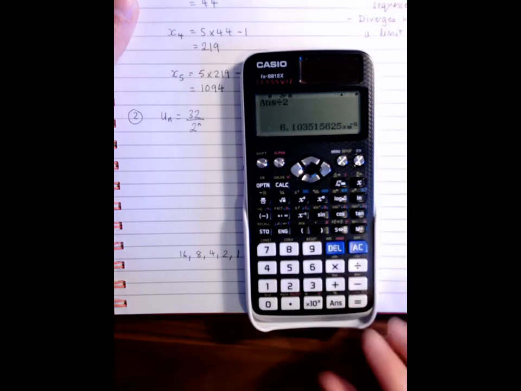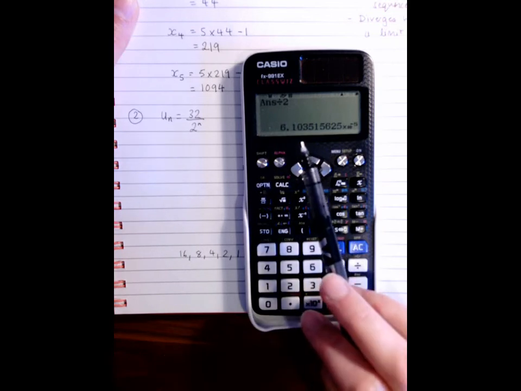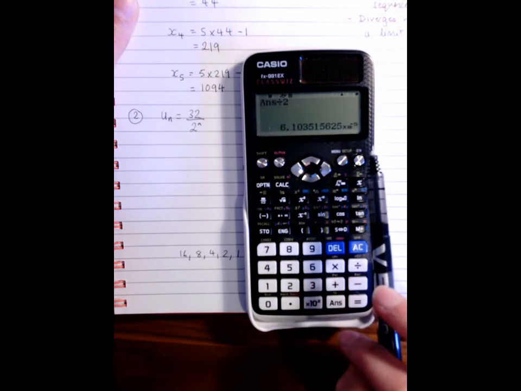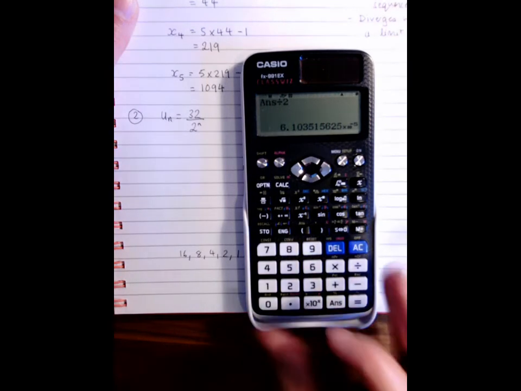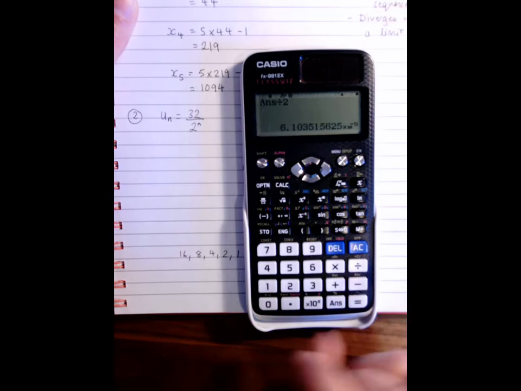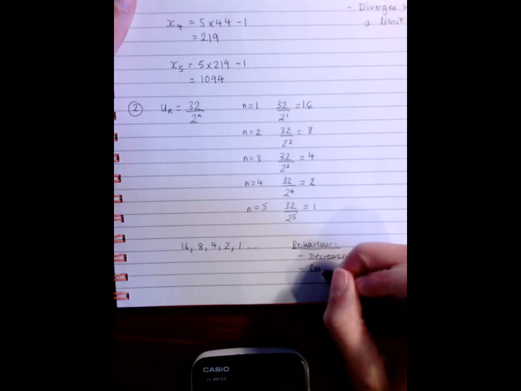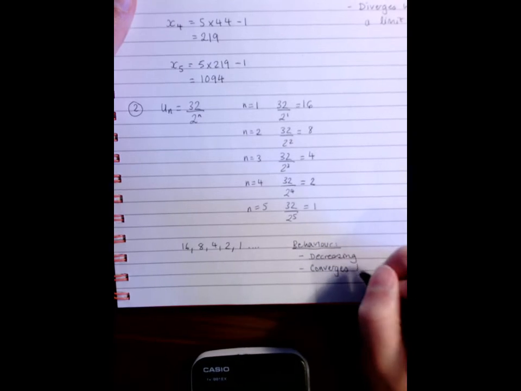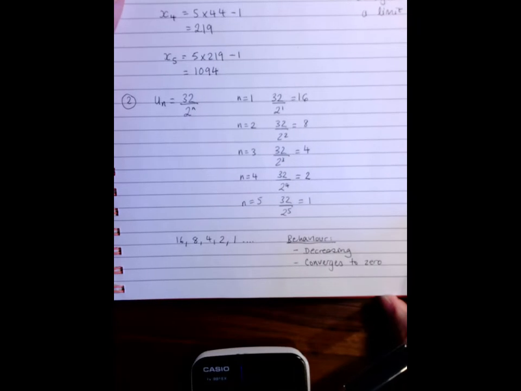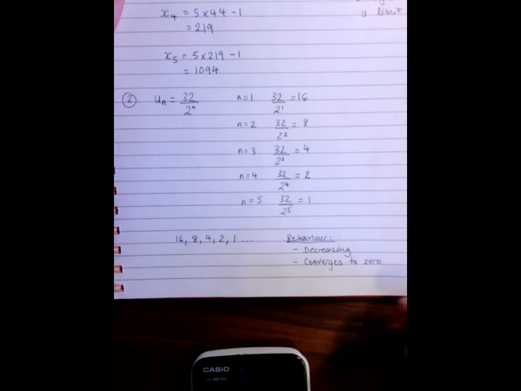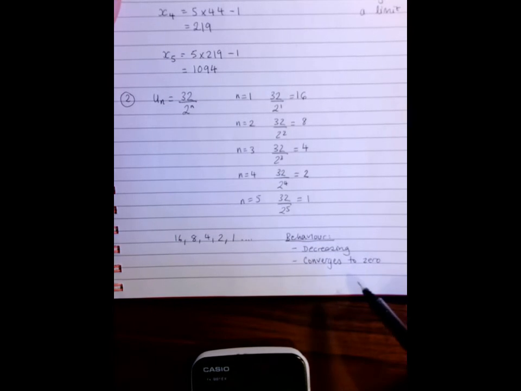So you can see here, if I press now the decimal button, it's gone to 6.1 times 10 to the minus 5. So that's 0.000, you know, a lot of zeros. So it's going to keep getting smaller, and it's just going to get closer and closer to 0. So we can say that this sequence converges to a value of 0. And in a moment I'll show you another way to find that limit with another example.